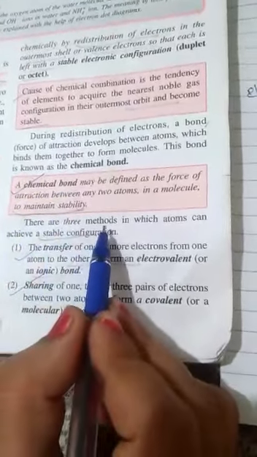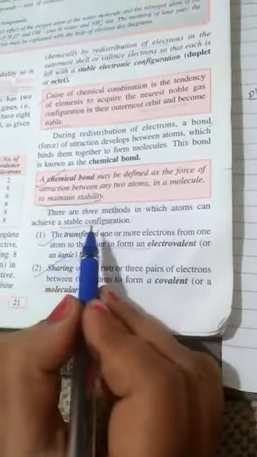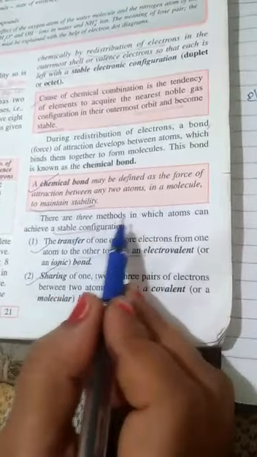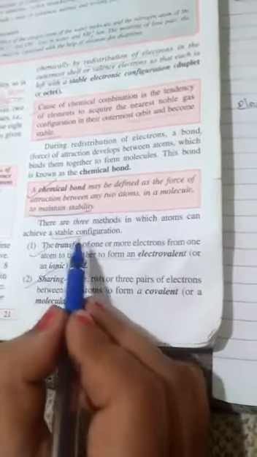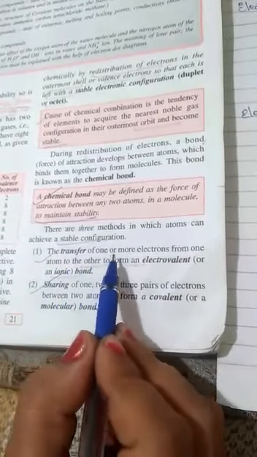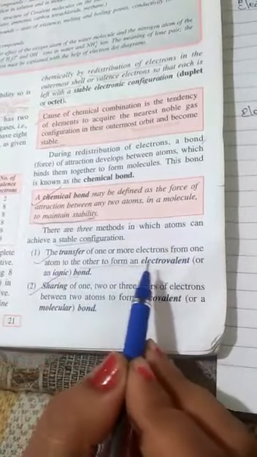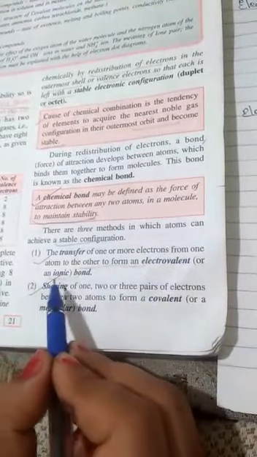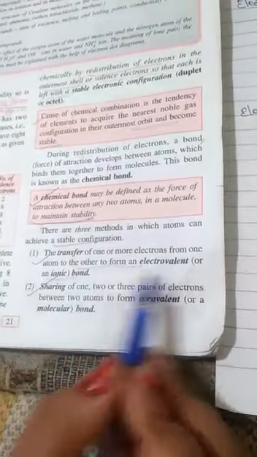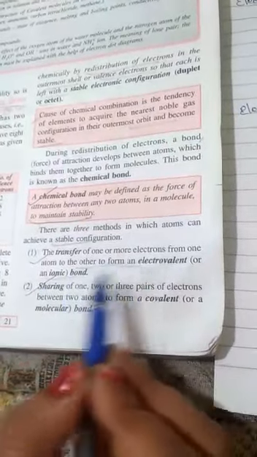There are three methods in which an atom can achieve a stable configuration. First method: the transfer of one or more electrons from one atom to the other to form an electrovalent or an ionic bond. An electrovalent bond is also called an ionic bond. There is a transfer of one or more electrons.